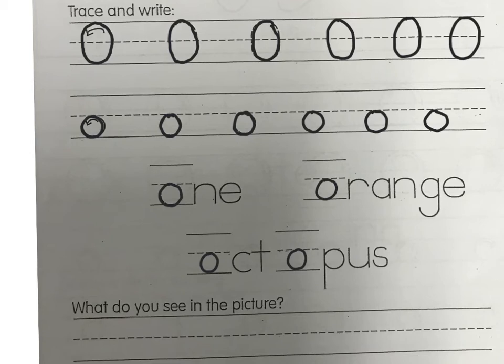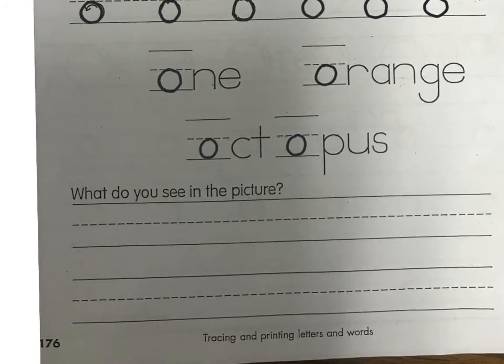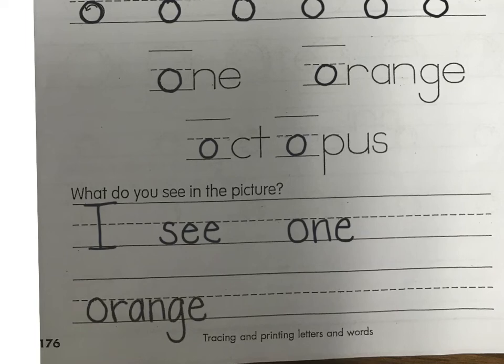Well, right here, they gave me some suggestions. One, orange, octopus. So I think I'm going to write my sentence like that. I'm going to put a capital I. You have a good finger space. C, that was in our sight word books we've been doing. One. And I don't think I have room to write the word orange on that top line, so I'm going to go ahead and go down to the bottom. Orange, octopus. And don't forget your period at the end of your sentence.